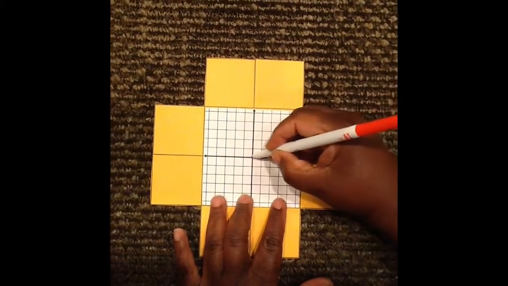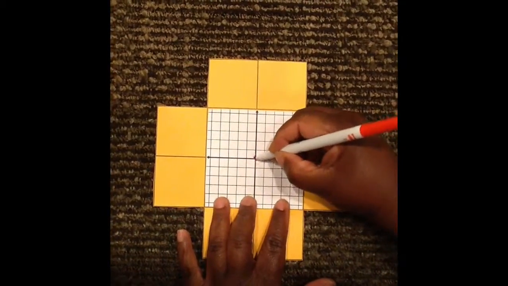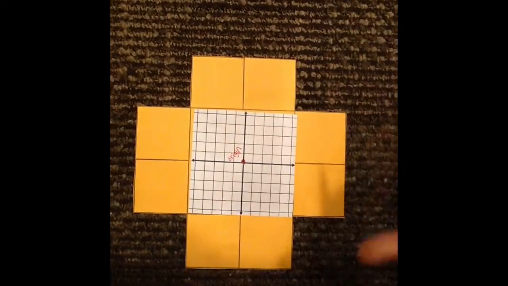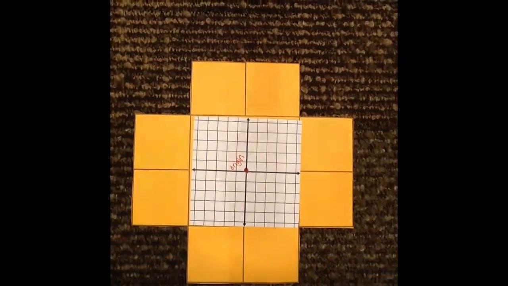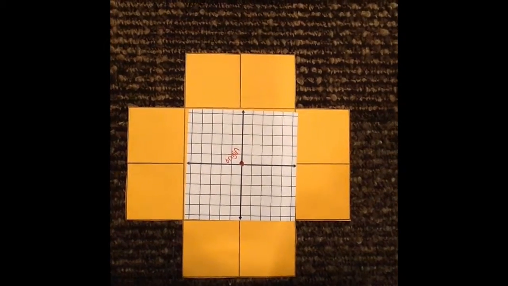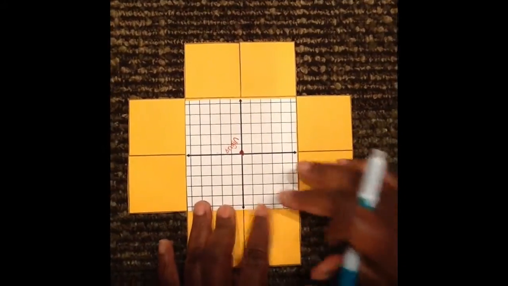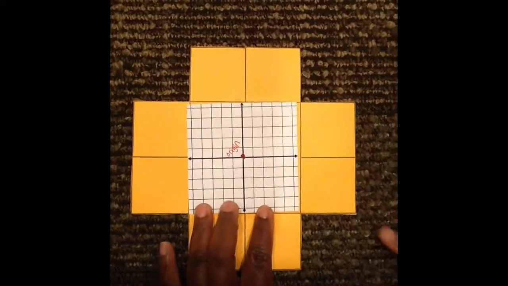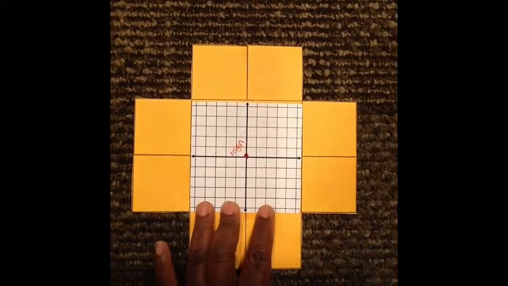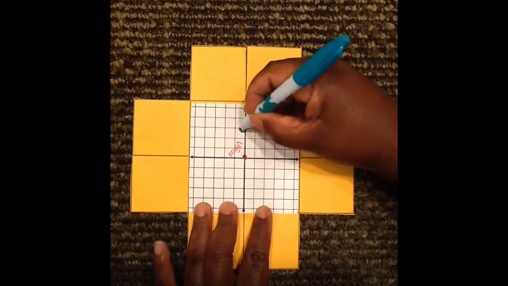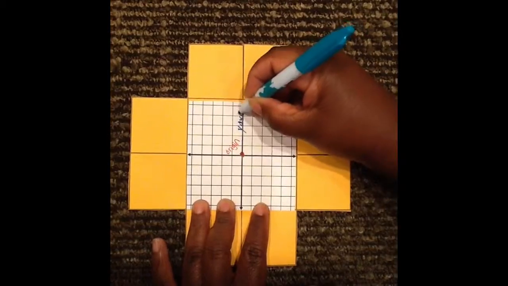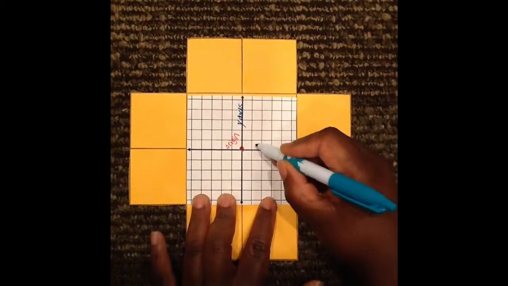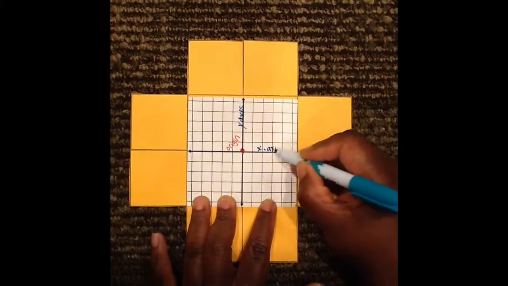We will start with putting a red dot in the middle because this is our origin. I'm going to get another color and I'm going to label my axis. We have a dark line going vertically and a dark line going horizontally. This vertical line is actually called the y-axis. This horizontal line is actually called the x-axis.